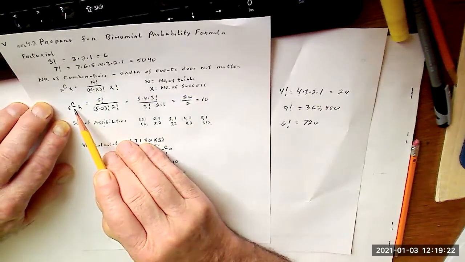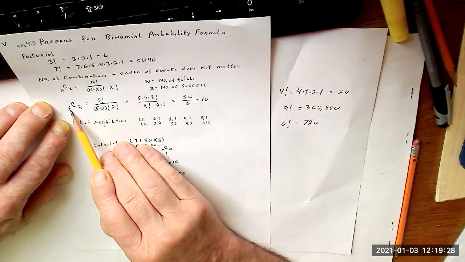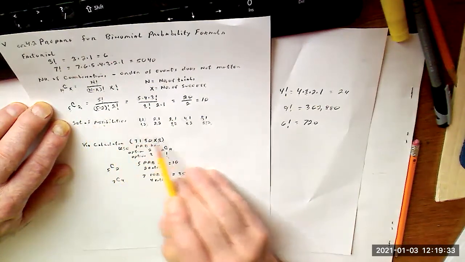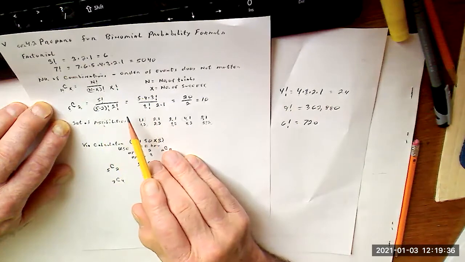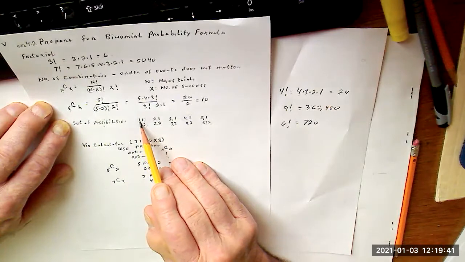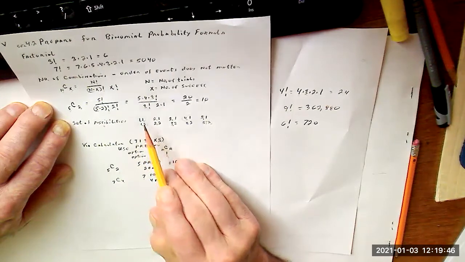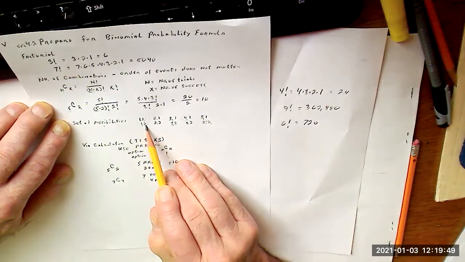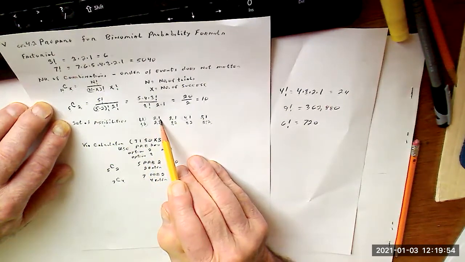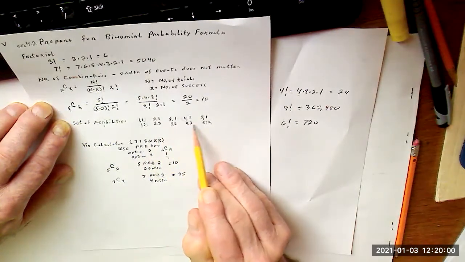Let's try that with this problem. We want the number of combinations with 5 events with 2 successes. Let's do it longhand before I show you how to do it mathematically. The number of successes, we could have a success of 1 on the first pull, success of 1 on the second, or success of 2 events. 1, 2, 1, 3, 1, 4, 1, 5, 2, 3, 2, 4, 2, 5.